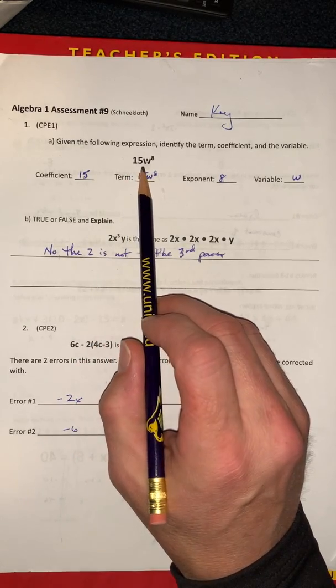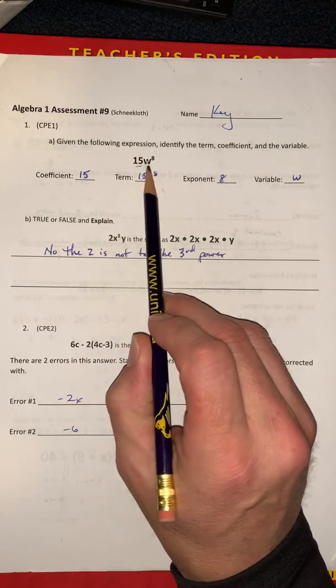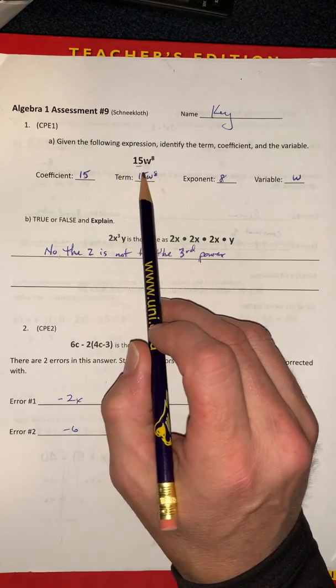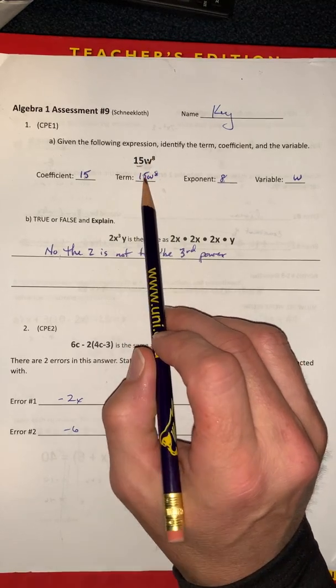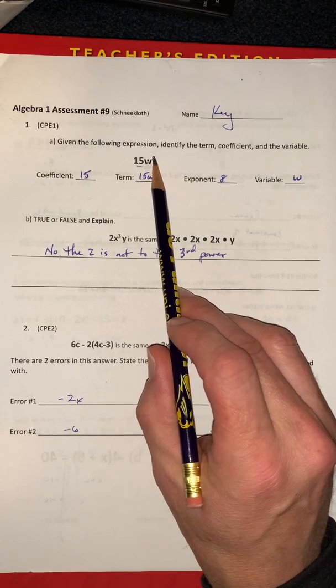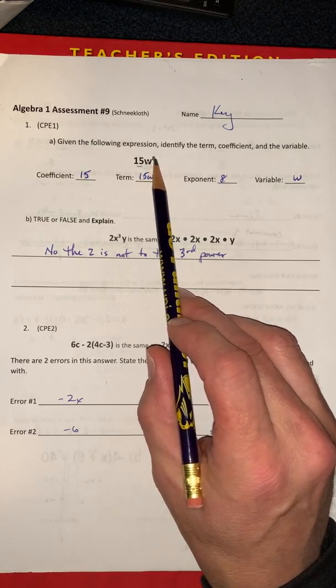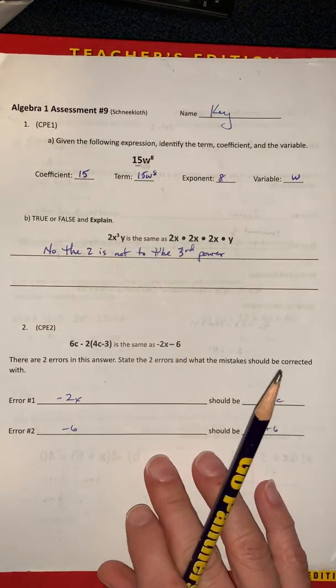Right now what we're looking at is number 1. We're going to identify the coefficient. The coefficient is the number in front of the variable. That's the 15. The term is the entire thing that is here. It's not separated by any plus or minus signs. Exponent is the number that is raised above the variable. That is our 8. And the variable is always the letter. And the letter in this case is W.